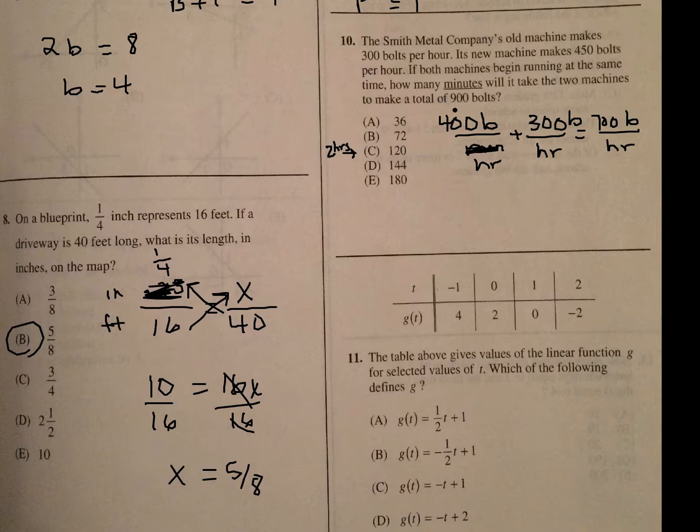So how long to make 900 bolts? We know it's going to be less than 2 hours, because in 1 hour they're going to make 700 bolts. In 2 hours they're going to make 1400 bolts, right? So it's going to be less than 2 hours, but more than 1 hour. So this is going to be your answer.